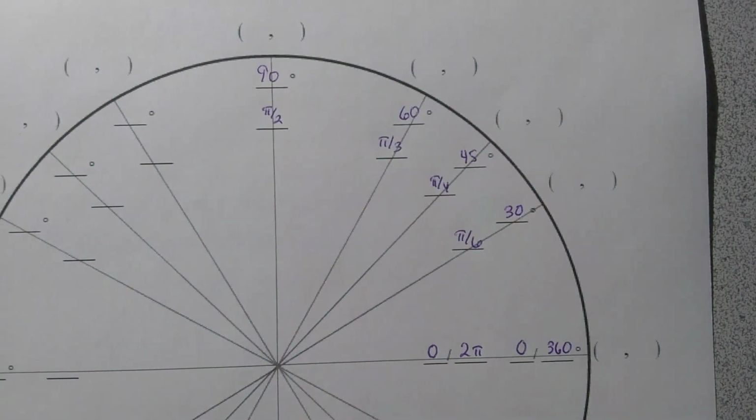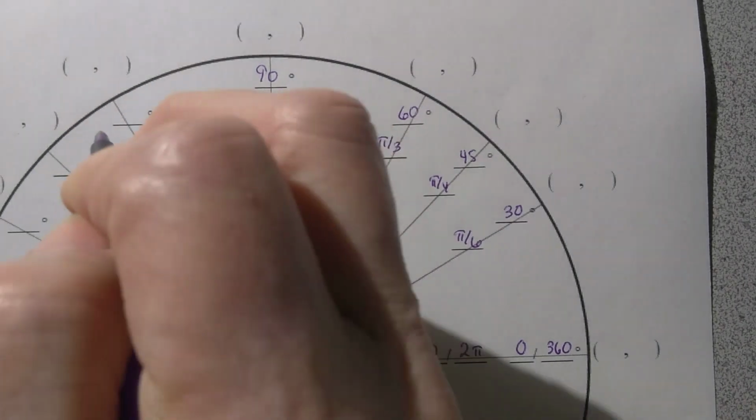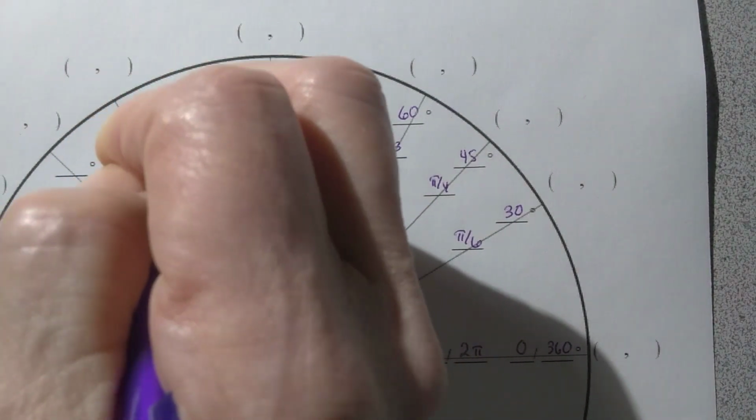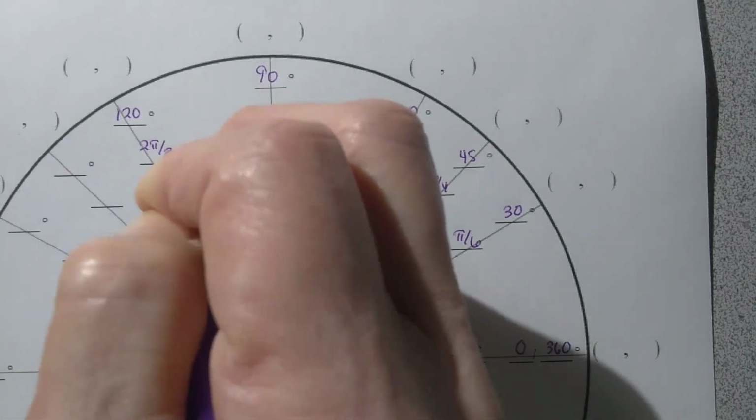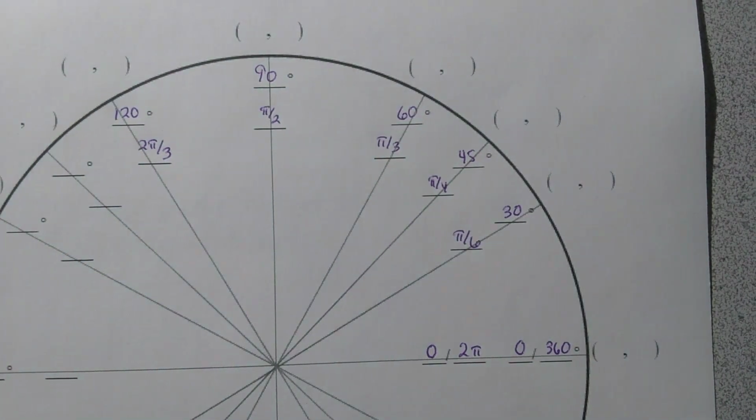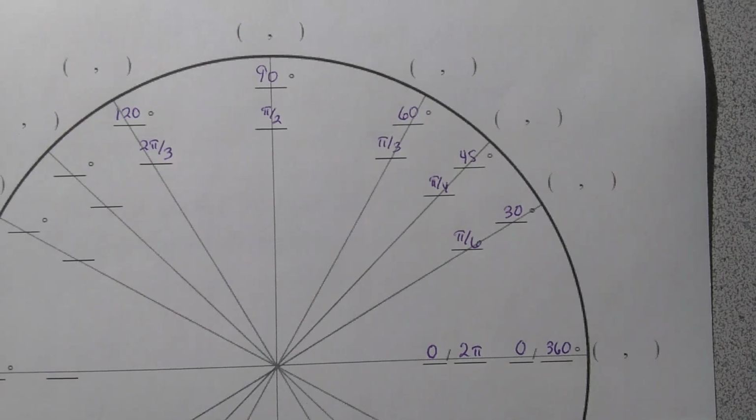Now you are going to finish the rest of them, so of course the next one would be 120 degrees, which is 2 pi over 3. And keep going around until you finish the entire circle. Okay, right now, if you will please pause your video, go ahead and finish filling out your complete unit circle all the way around with the numbers that you already created. When you get to the end, so you have all the radians and all the degrees filled out, start your video again.